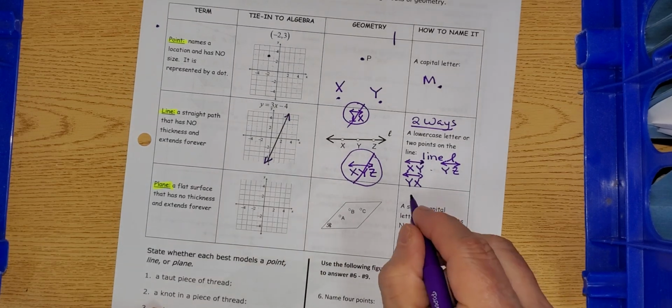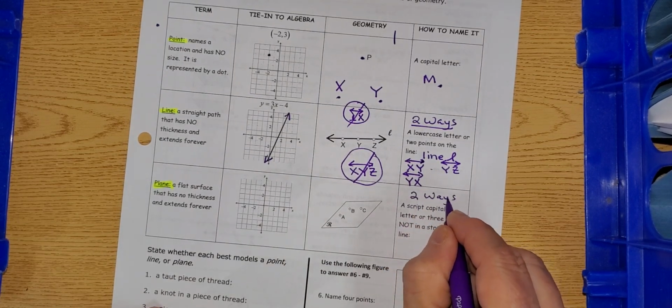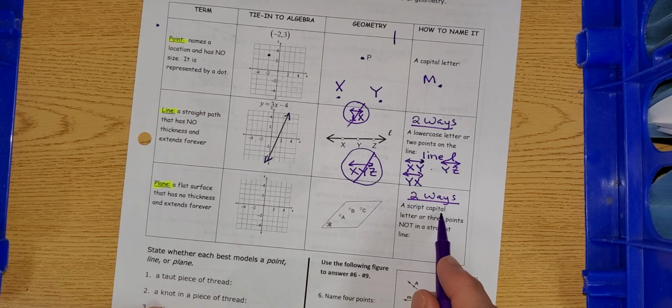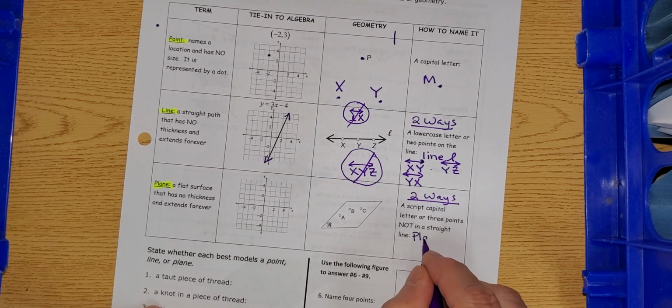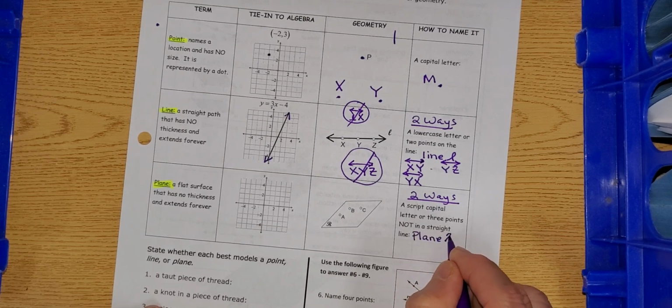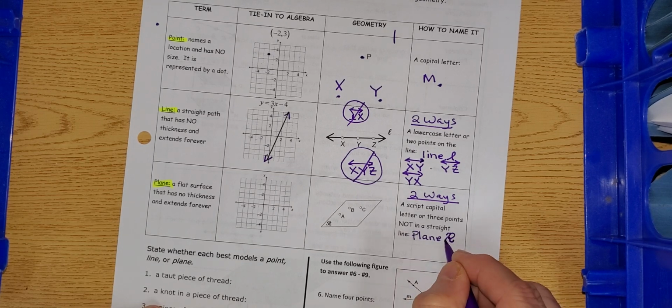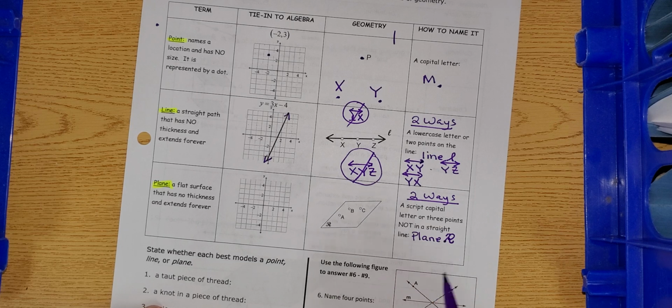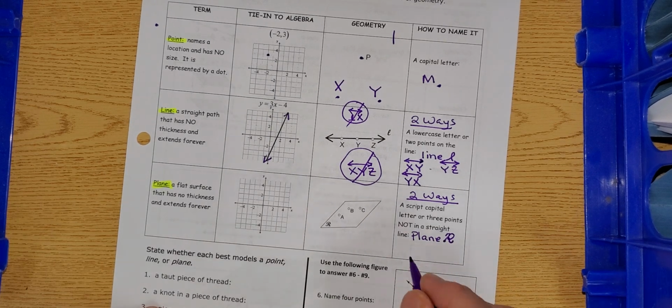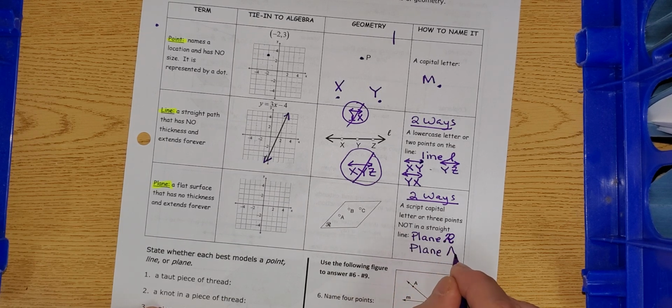So there's 2 ways to name this one too, okay? One of them is to use the script capital letter or cursive capital letter. So you can say the word plane, and then you put the fancy looking R, which I don't think I'm going to be able to do a good job. So that's the fancy looking R in the corner. Now that's not a point. There's no point next to it, right? It's just a capital cursive letter that's stuck in a corner so you can name it. Or you're going to use three points. So you can say plane ABC.